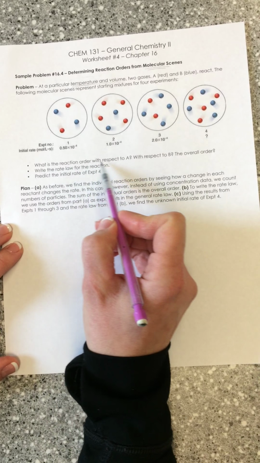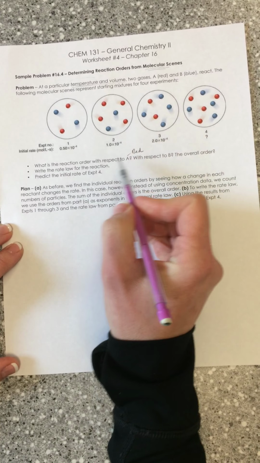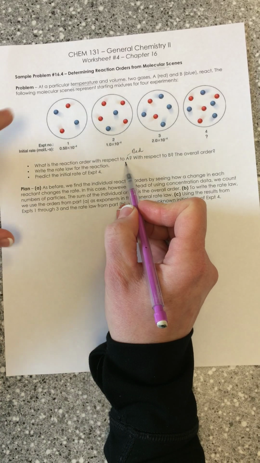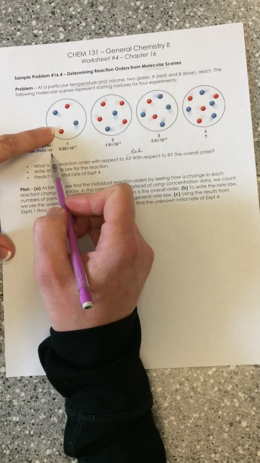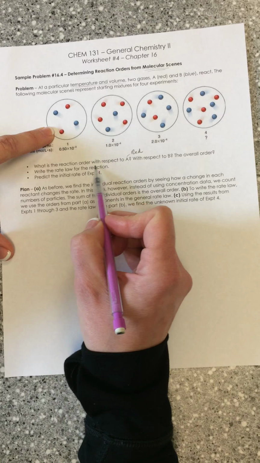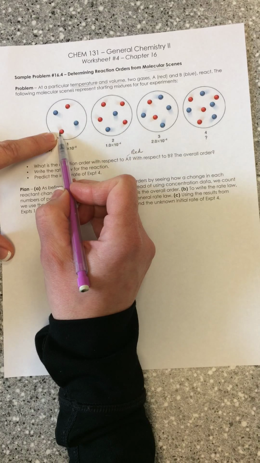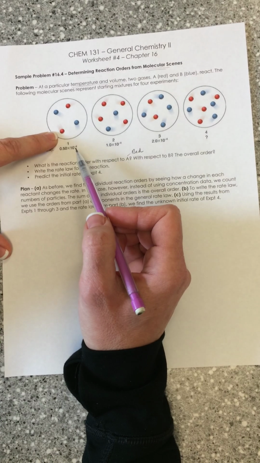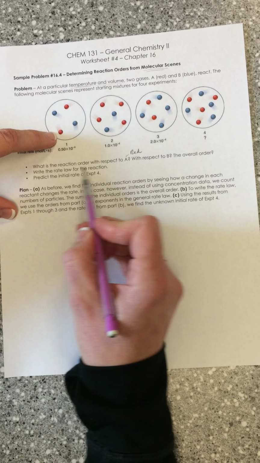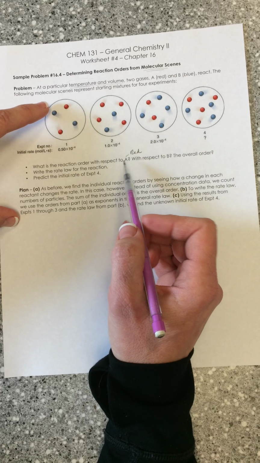So again, the reaction order with respect to A. So A is our red molecules. If we want to figure out what the reaction order is with respect to A, what we need to do is find another reaction that has the same amount of our blue, because if we're figuring out the reaction order with respect to A, we need to find out how the reaction rate changes when we change the concentration of the red species, but not changing the concentration of the blue species. So to figure out the reaction order with respect to A, we need to find 2 molecular scenes that have the same number of blue spheres.